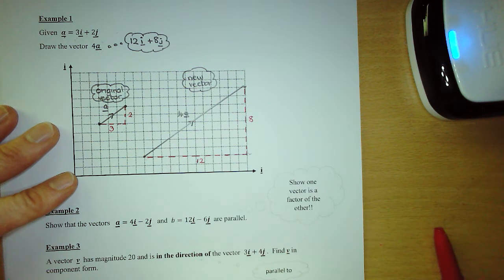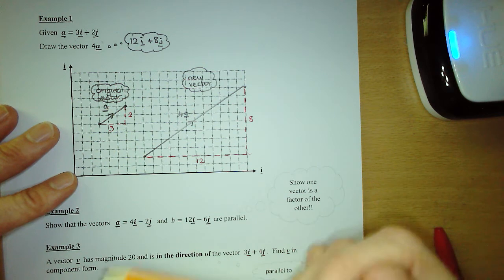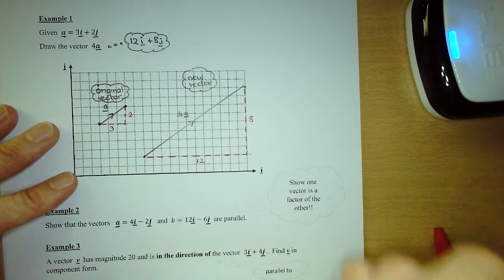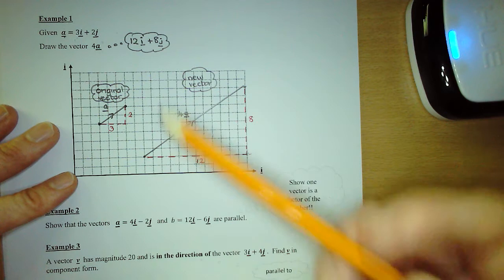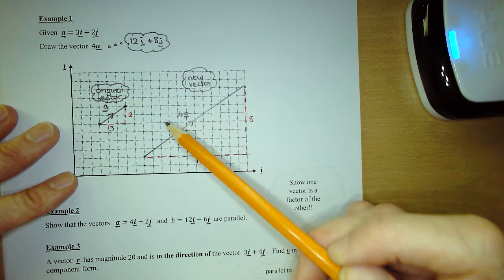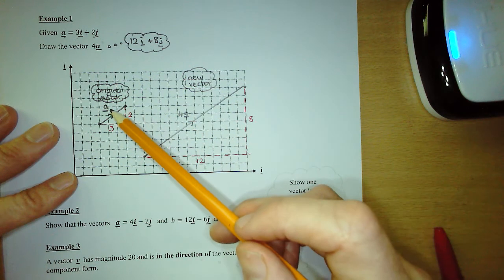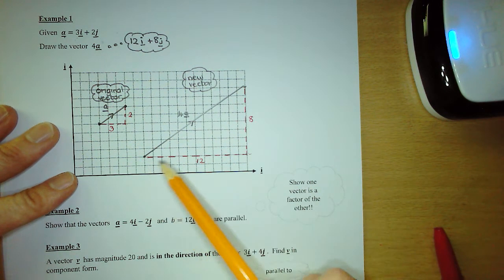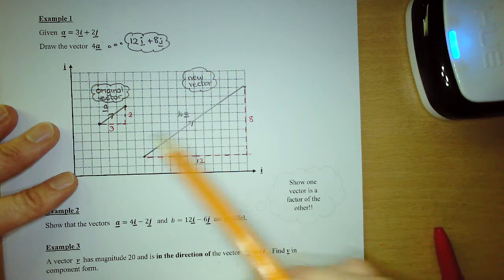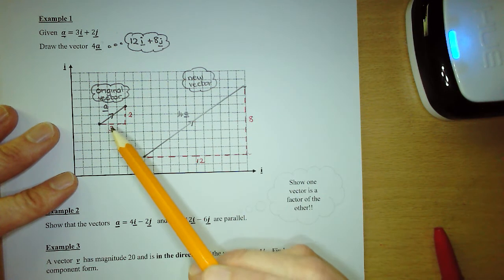So in other words, when you multiply any vector by a positive constant k, where k is greater than 1, the length of the new vector will be k times the length of the original one. The i component of the new vector will be k times the i component of the original one.